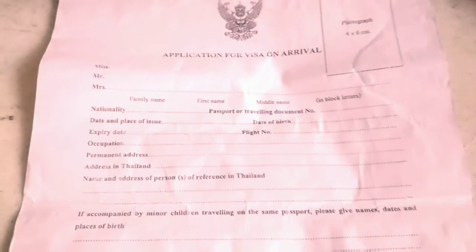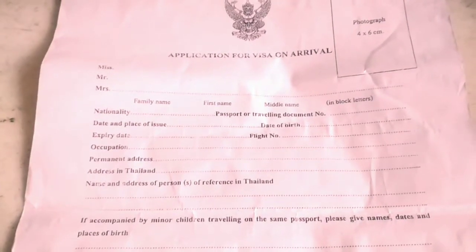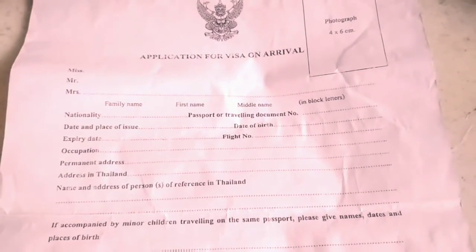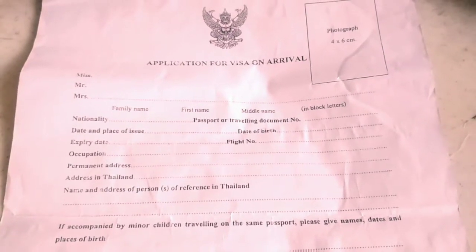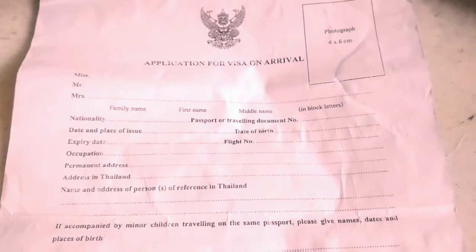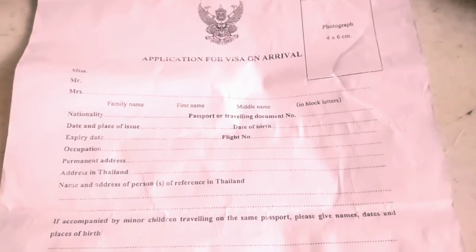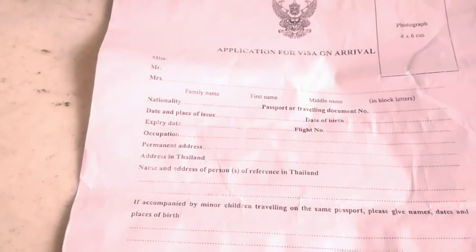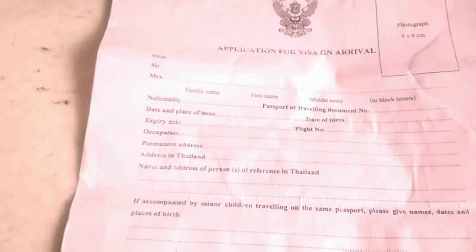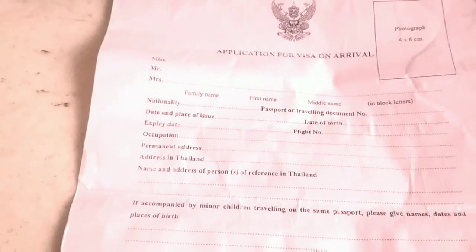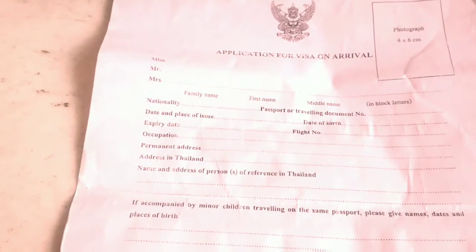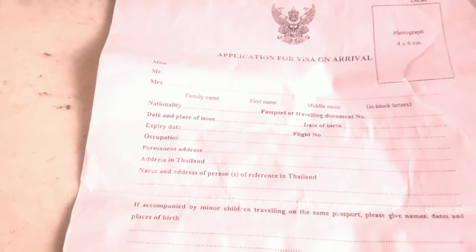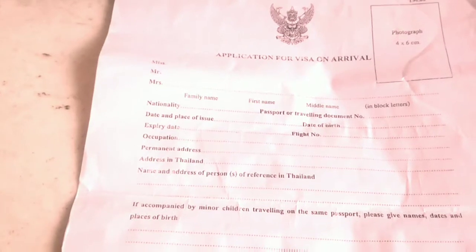Then your date of birth. According to your passport, you need to fill in the date of birth in here. Then comes the expiry date. Your passport expiry date, you need to fill that column from your passport. Look at your passport and fill the expiry date column.